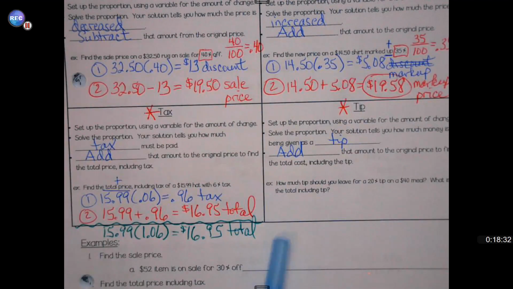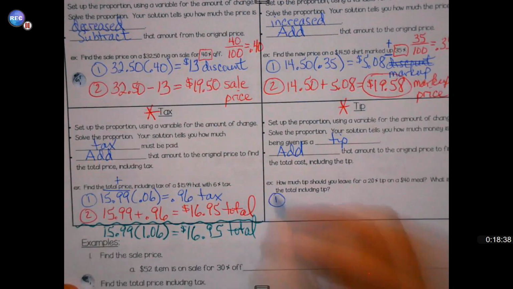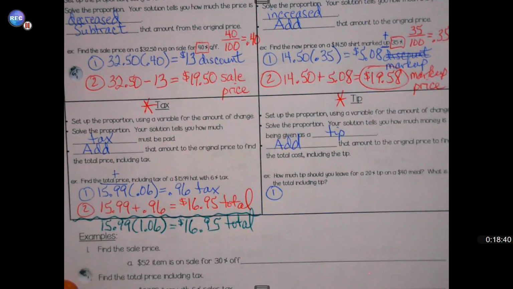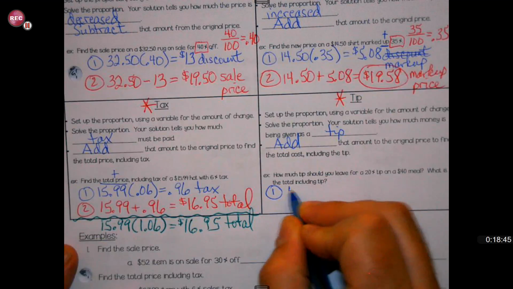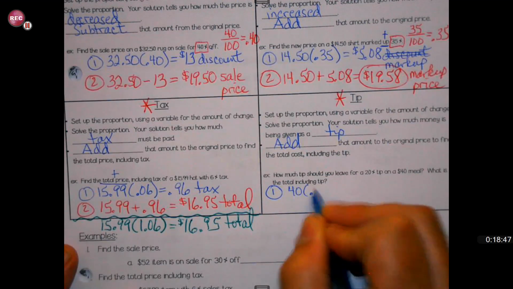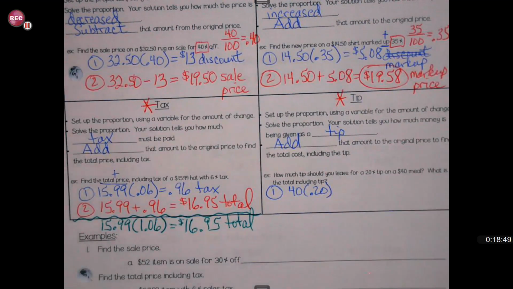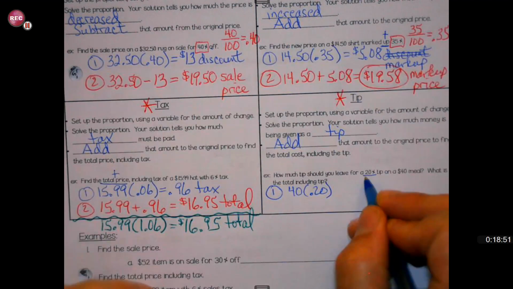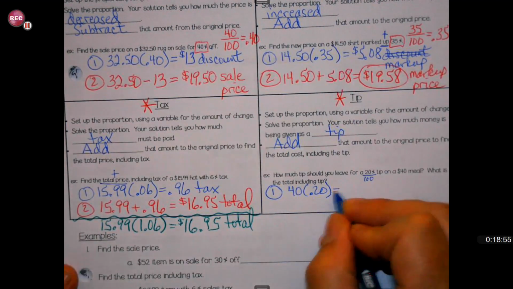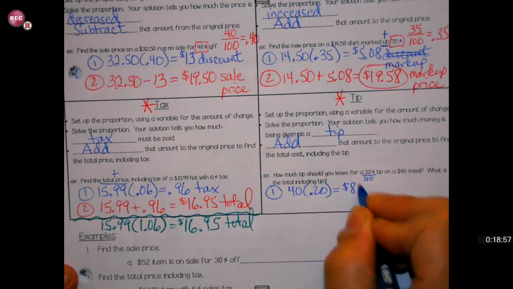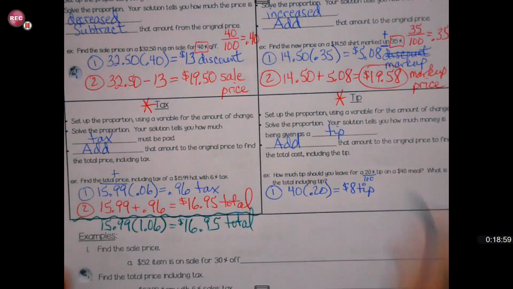What's the total including tip? Okay, I'm being asked for both this time, so I can't do the shortcut. Well, I could, but it would be a little bit trickier. So 40 times, again, my decimal is a percent. Just divide it by 100. Okay, so we'd be looking at an $8 tip.